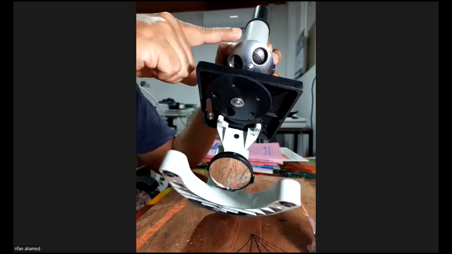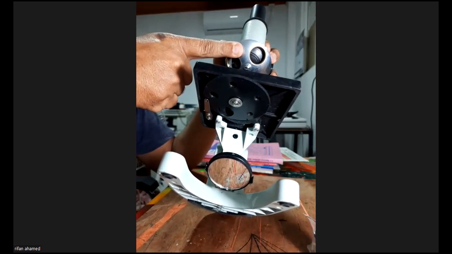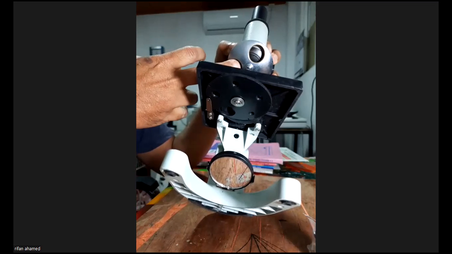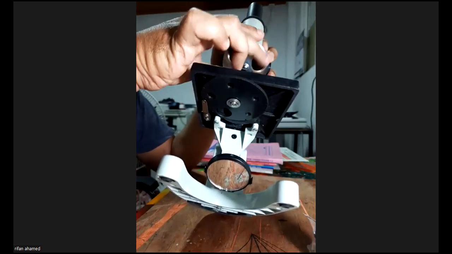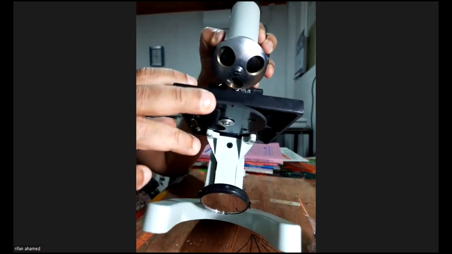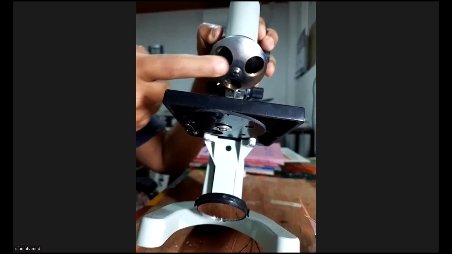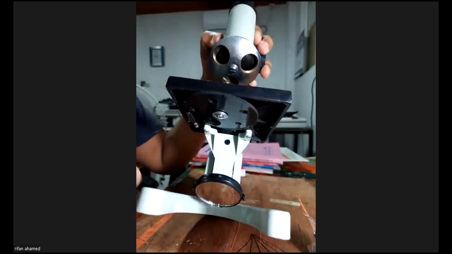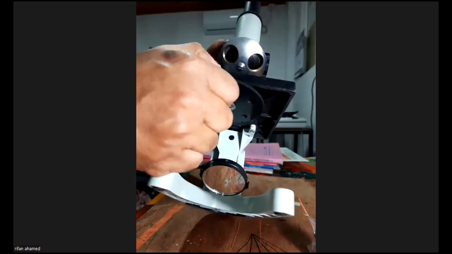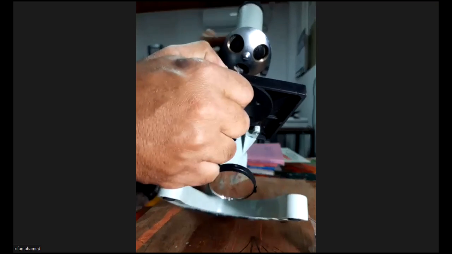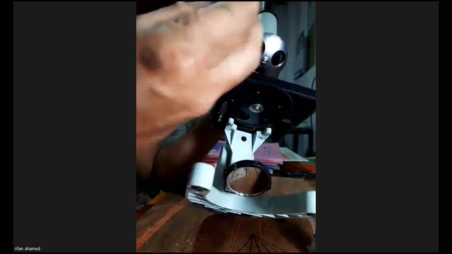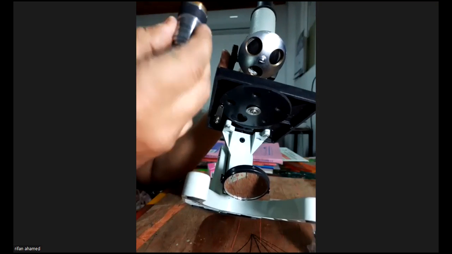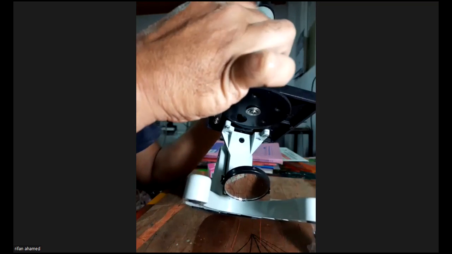So, what is the name given to this silver part? Nose piece. In the nose piece, here there is a hole, here there is a hole, and here there is a hole. Altogether, how many holes are there in the nose piece? Three holes. One hole here, one hole here, one hole here. Correct? In these holes, we are fixing the objective lens. High power, low power, no problem.